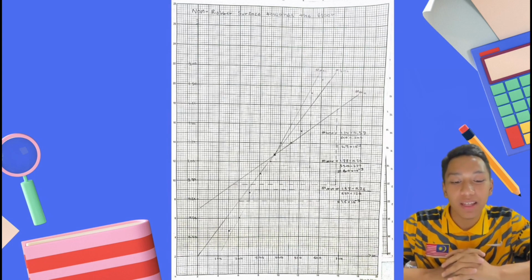The gradient mean is equal to 1.6 times 10 exponent negative 3, and the gradient max is 4.0 times 10 exponent negative 3, and the gradient base is equal to 2.9 times 10 exponent negative 3.